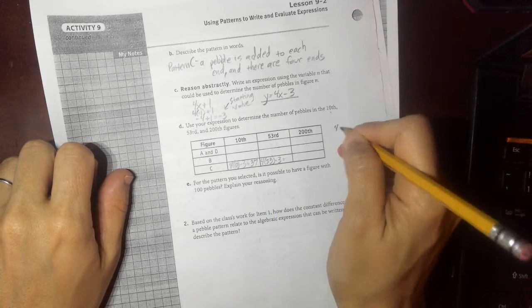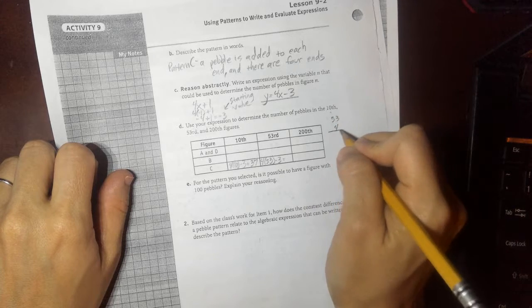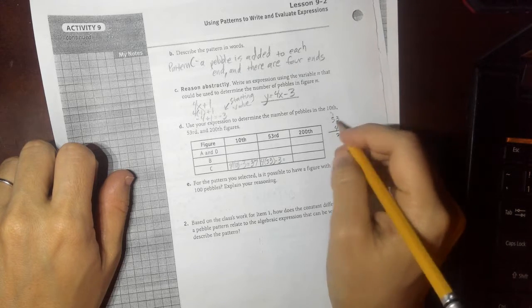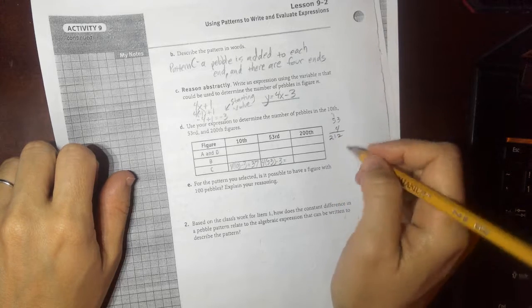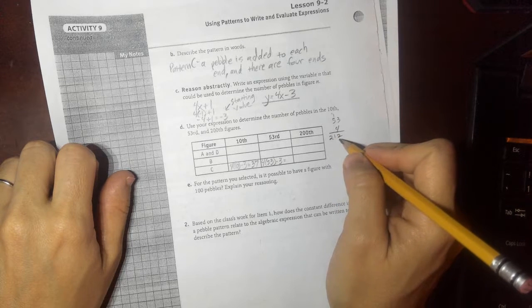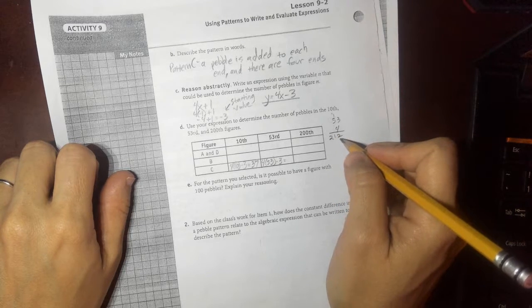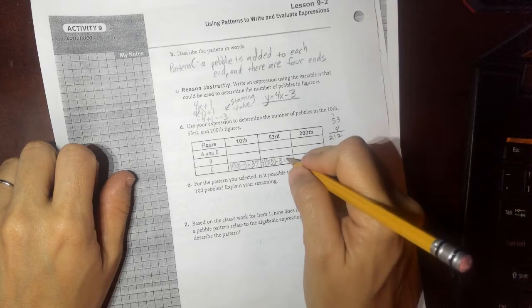So 4 times 53, that's going to be 212. So 212 minus 3, that would give me 209.